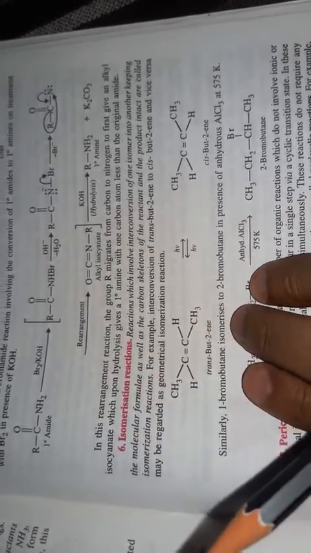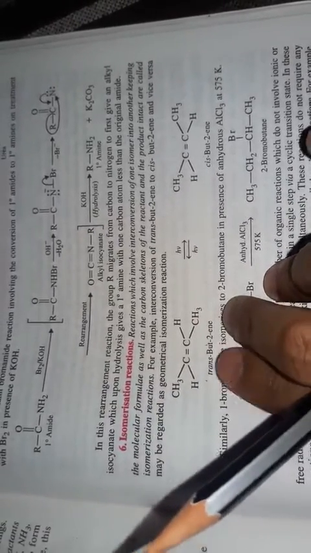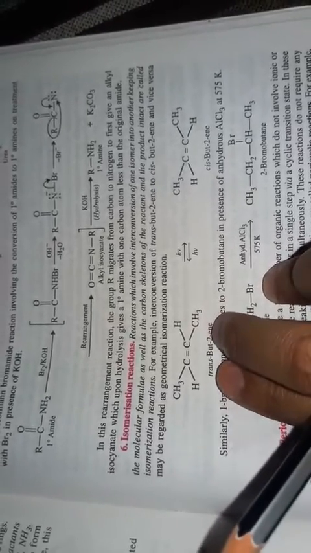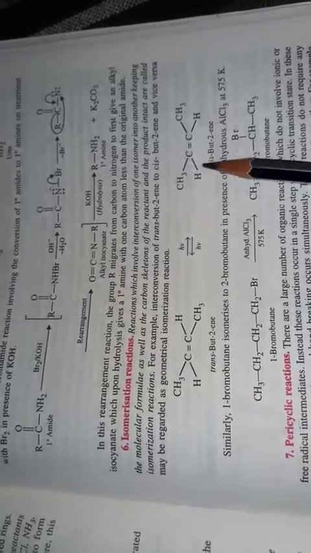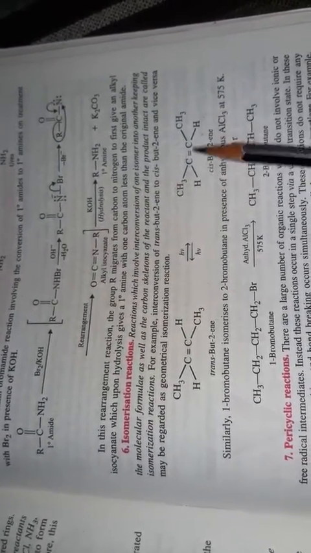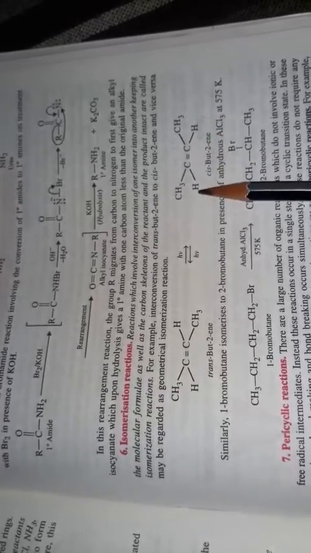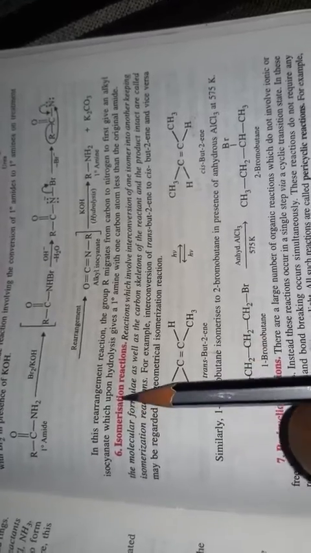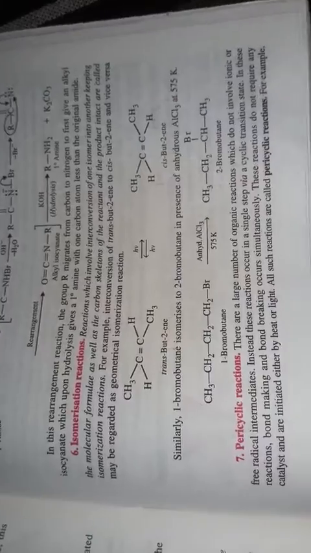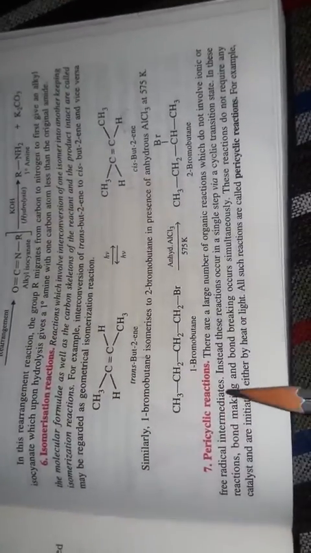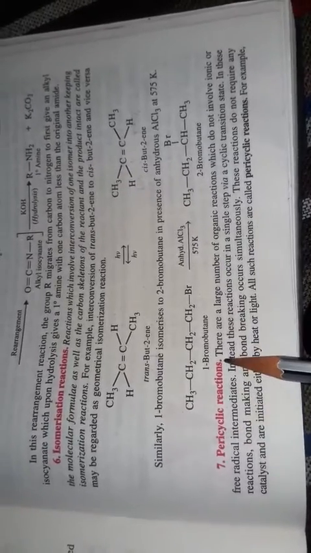So after interconversion, keeping the molecular formula as well as the carbon skeleton, this reactant is converted into the cis form. Cis means two atoms or groups of atoms are present on the same side. Okay, this is your cis and this is your trans form. This is your isomerization reaction. You studied cis and trans in stereoisomerism in 12th standard.